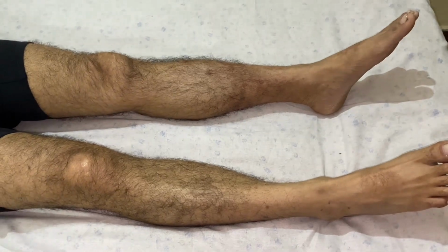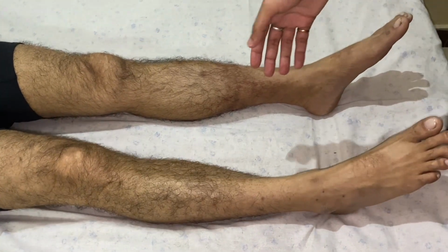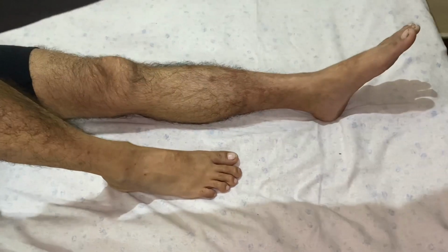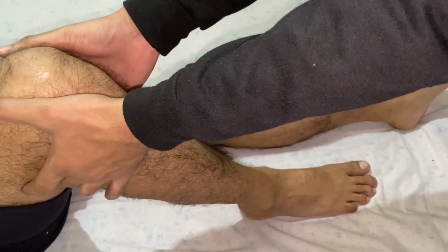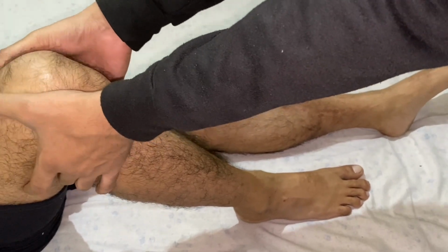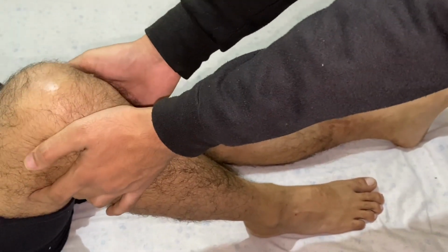Place your thumbs in the soft tissue depression on either side of the patellar tendon. Identify the groove of the tibiofemoral joint. Note that the inferior pole of the patella lies at the tibiofemoral joint line.